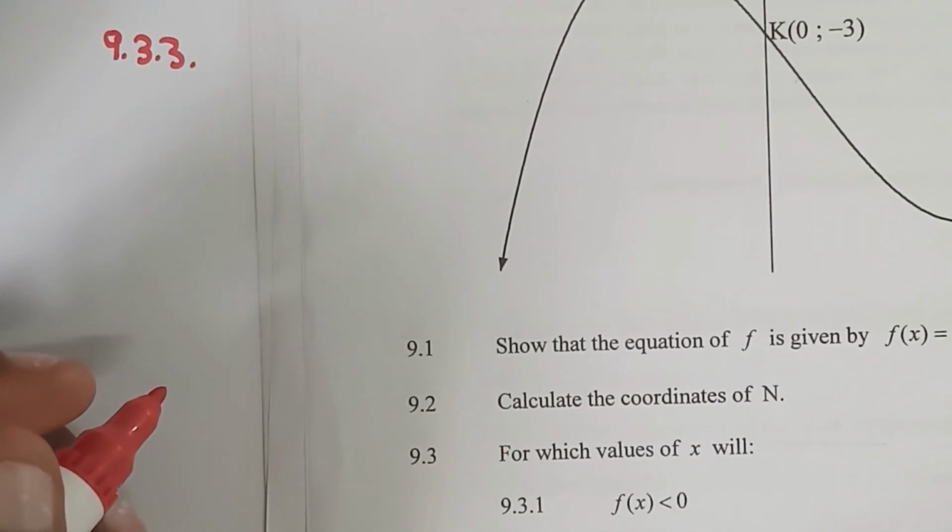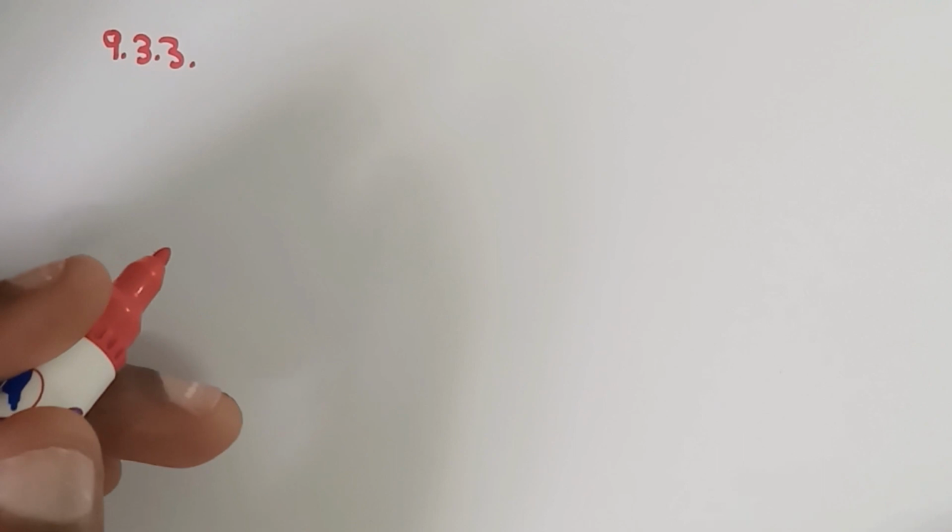So when it comes to concavity, by the way, we have to look at the graph.